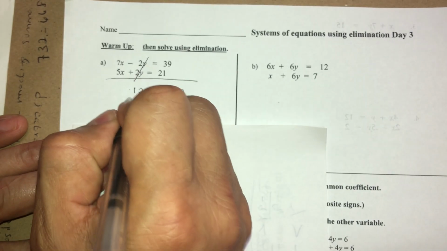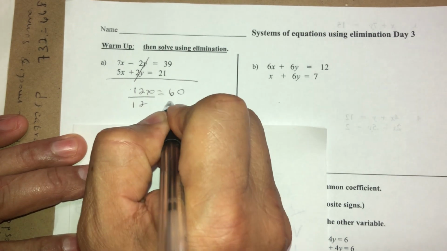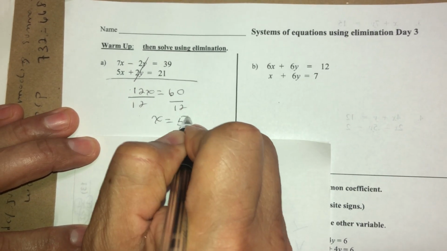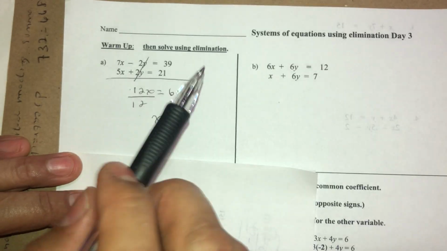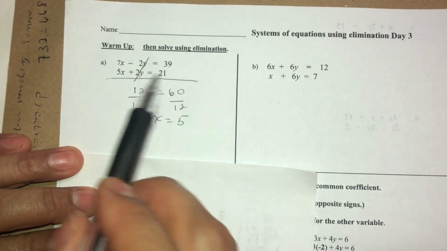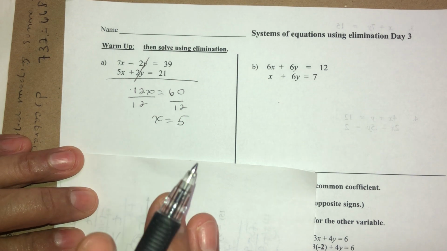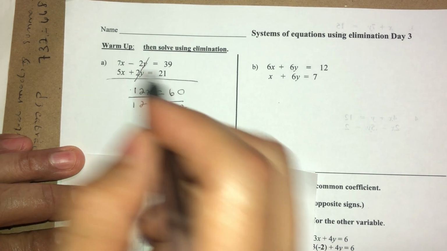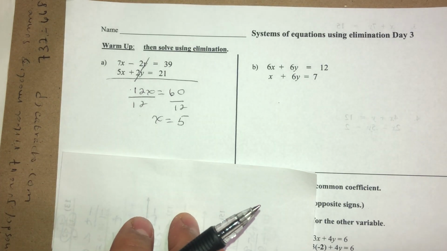So let's continue. Now we're going to solve for x. So if I divide by 12, x equals 5. What you guys were doing in class, some of you did that. I mean, you didn't do it. The application did it for you. You isolate one of the variables, then you substitute on the second one. That is really, really difficult for you guys. Because I know that. I've been teaching for 15 years and now that I know that that is very difficult.